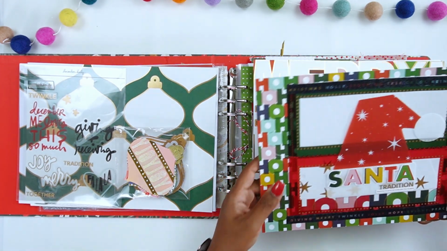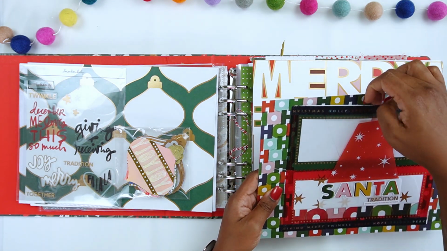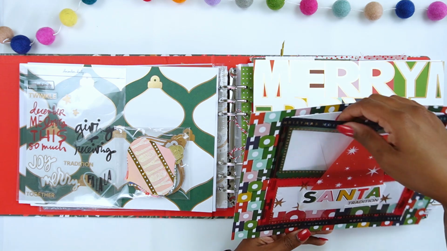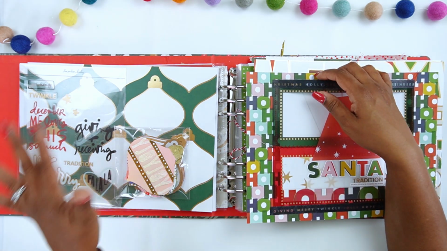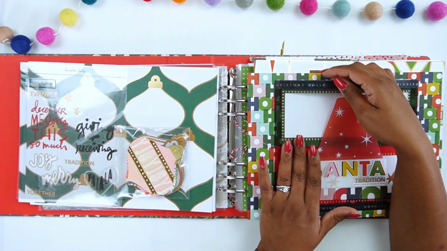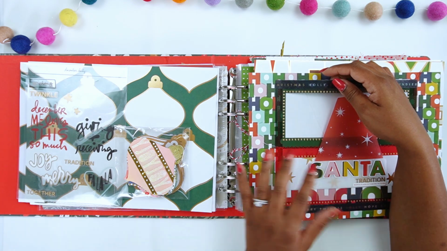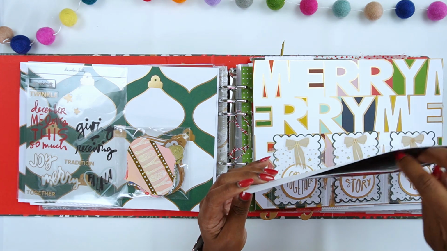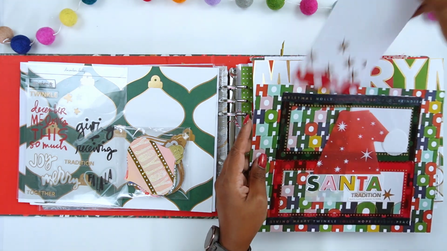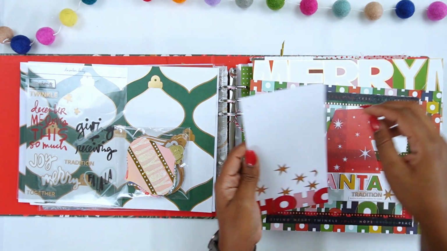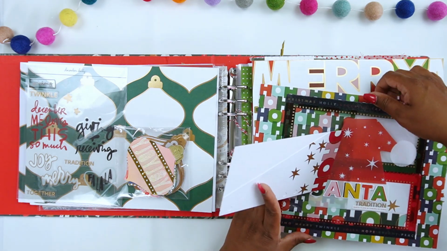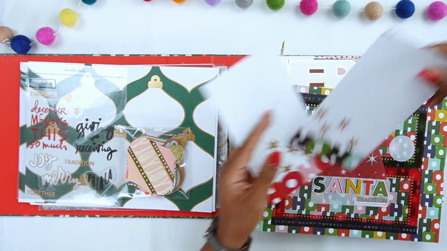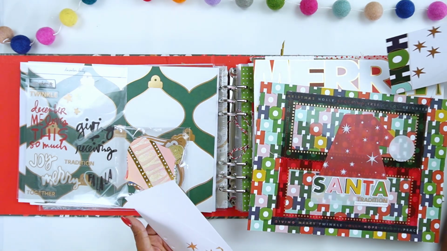Then I created this one for our Santa visit and our Santa page. I'm thinking I could have the Santa visit layout on this side and then have the Santa letters on this side of the page. So these are little pockets in here, and the idea is to put tags inside of this and this one with letters to Santa from our family. So I quite like how this turned out.